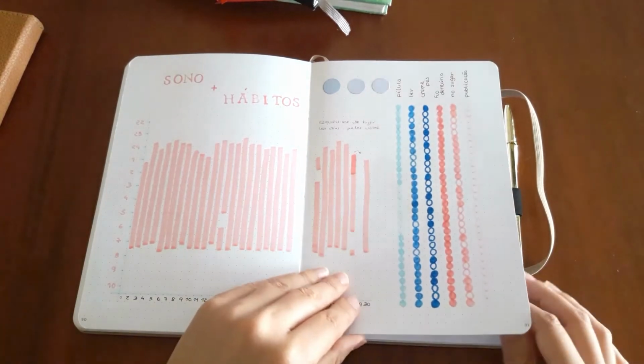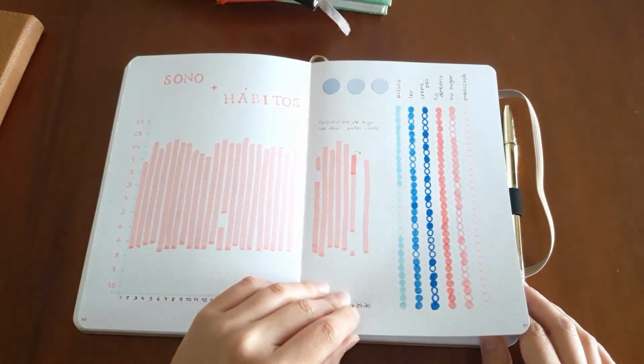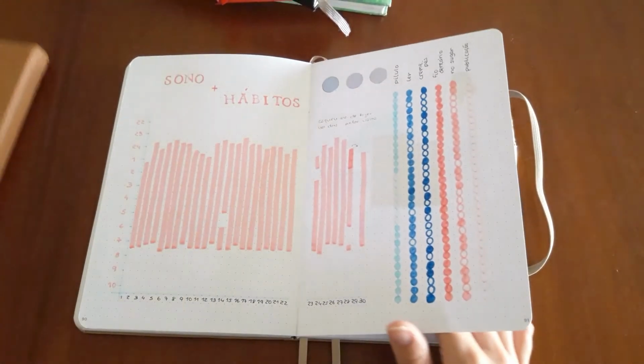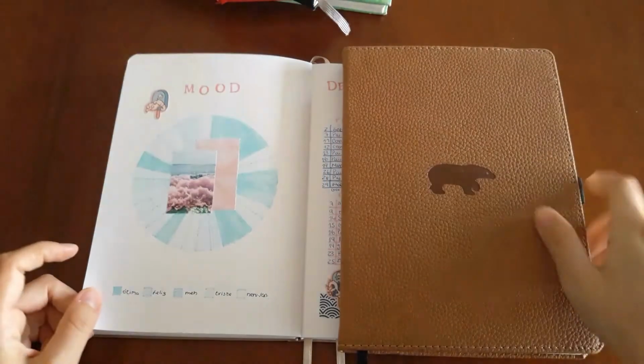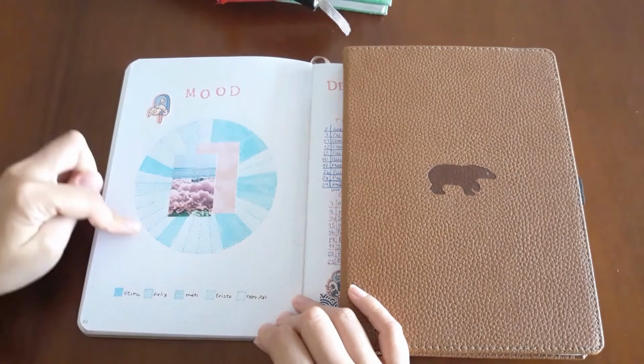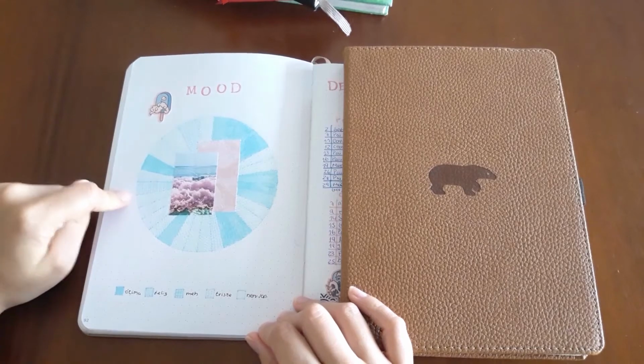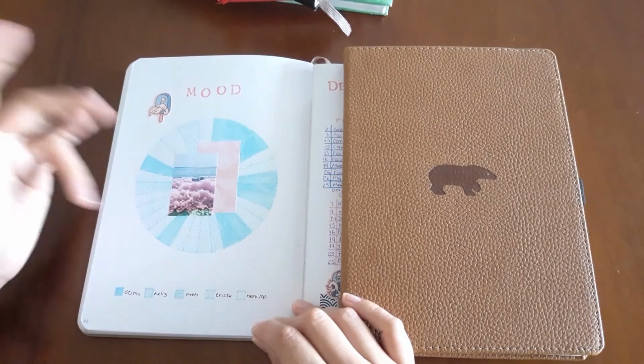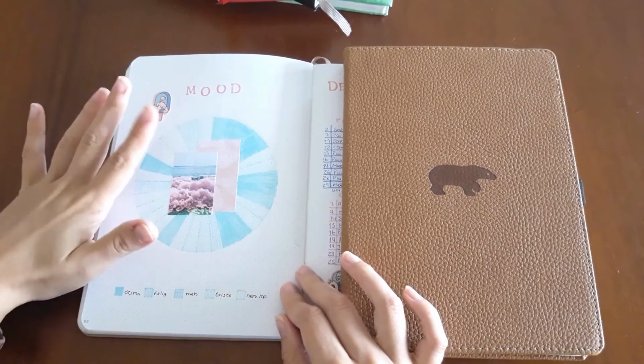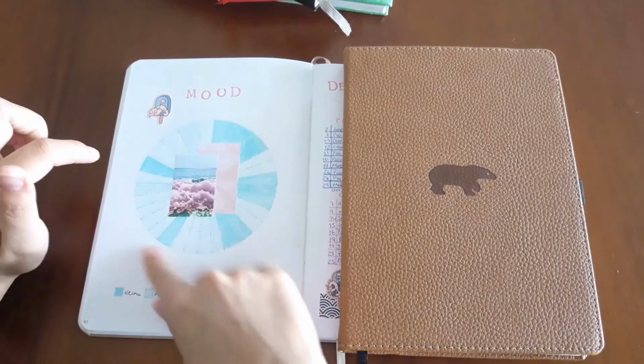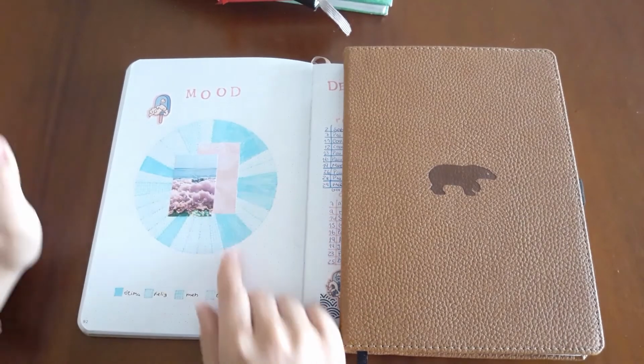Here it's a different layout. Yeah, I don't want to show my expenses. This is a circular mood tracker, bush with powders. This is a lot, and they're always so pretty. I think it's a pain in the ass to draw them.